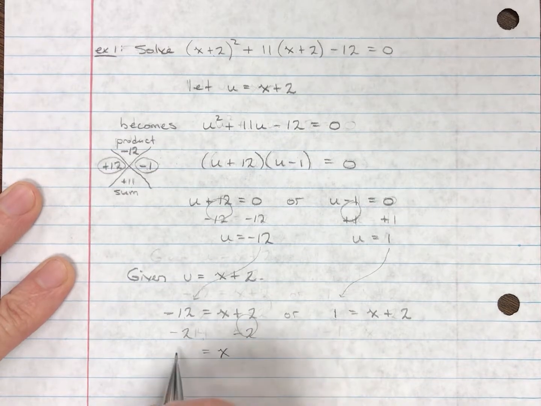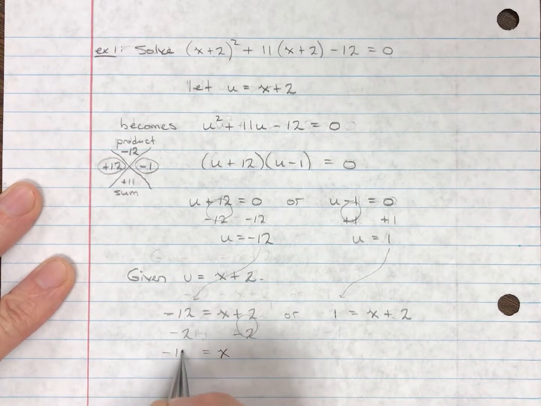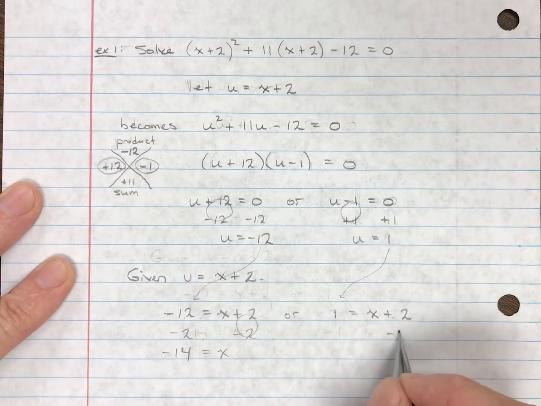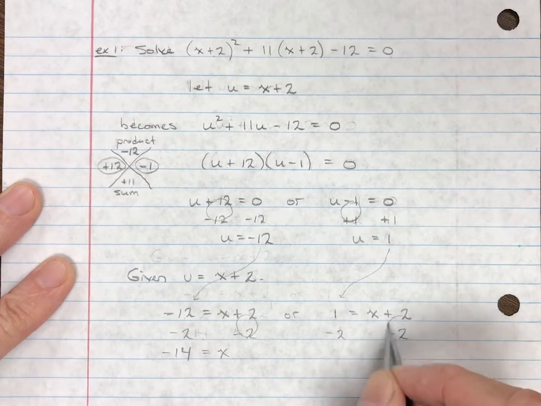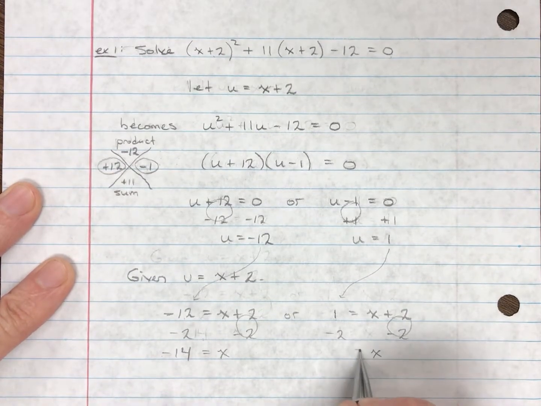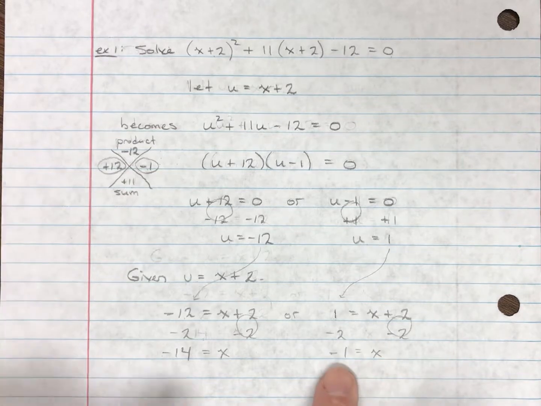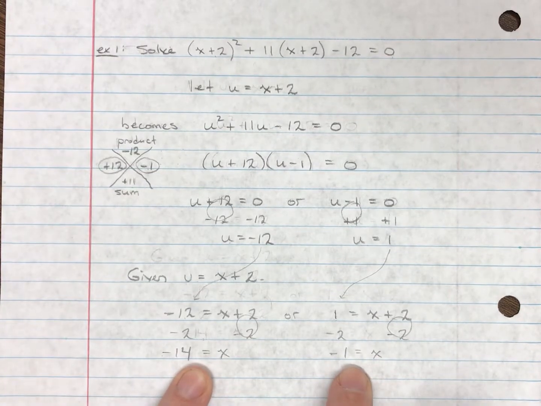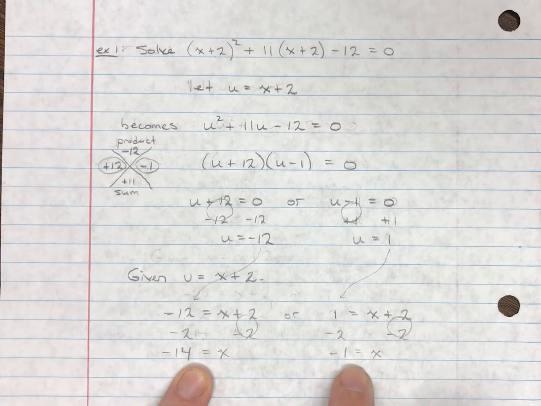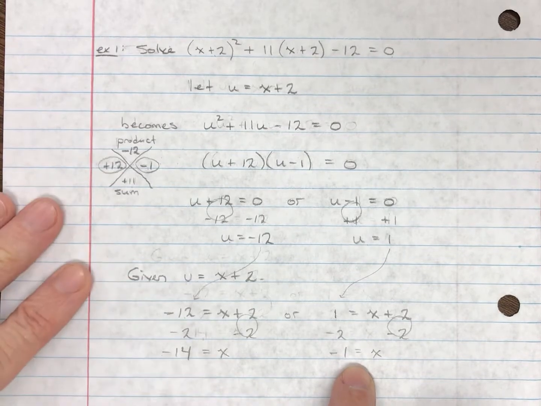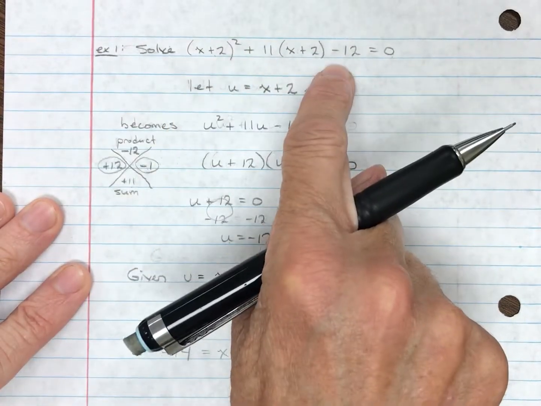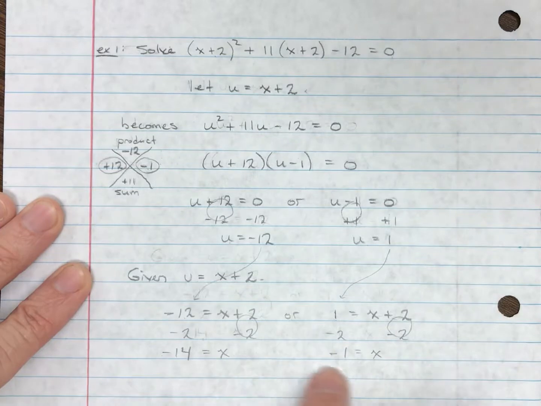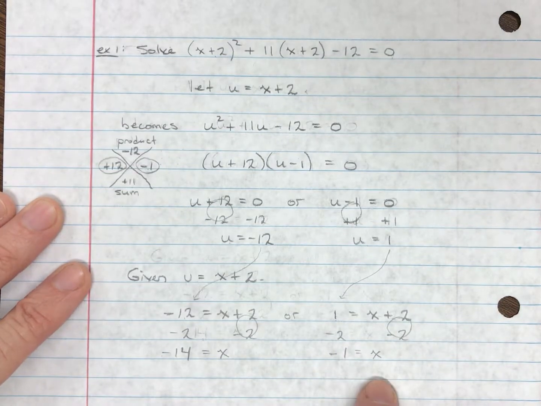And again, here's the positive 1. If u equals x plus 2, then positive 1 equals x plus 2. Now I can solve for x. Subtract 2. On the left equation, I have negative 12 minus 2 is negative 14. On the right equation, I subtract 2 and I have x is equal to negative 1. So here's what x is equal to, or so I think. The question was in terms of x, so your answers need to be in terms of x.